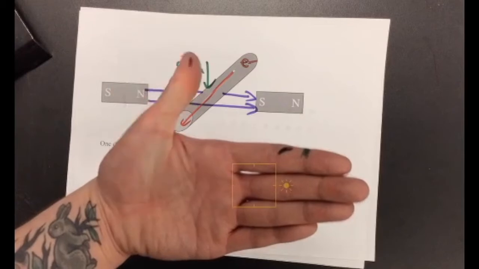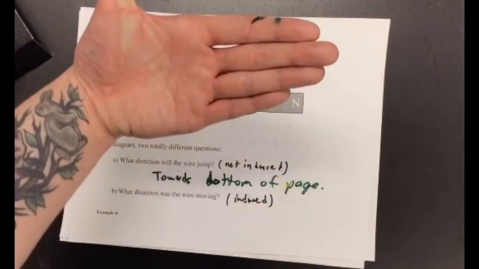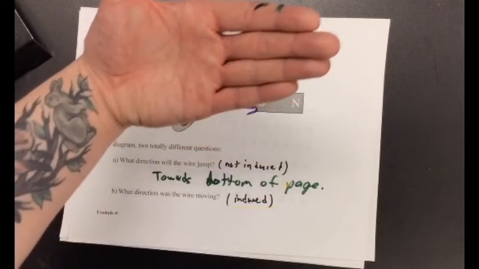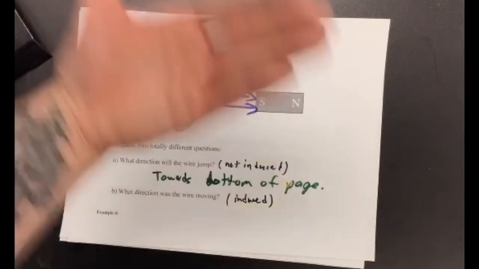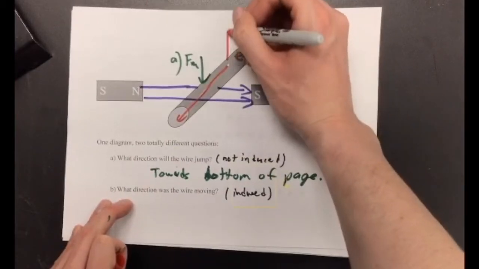Well, which way is your thumb pointing, right? Which way would the charges have had to be moved to induce that force to cause them to then feel a force along the wire? They would have had to be moved up, right? So for B, the wire would have had to be moved up.